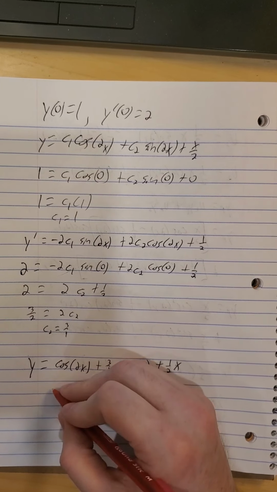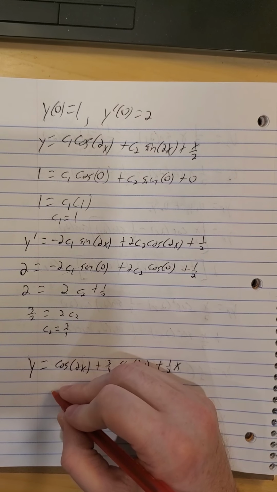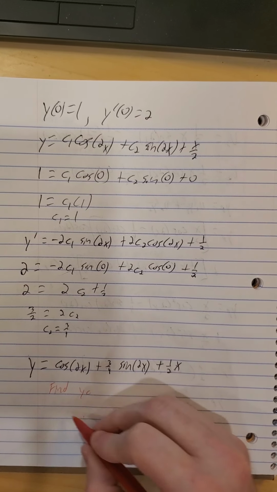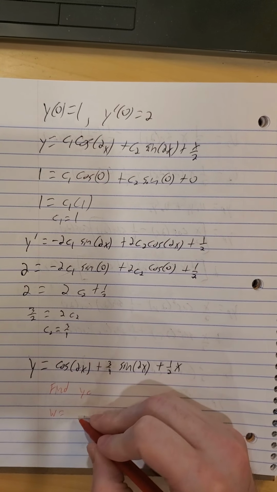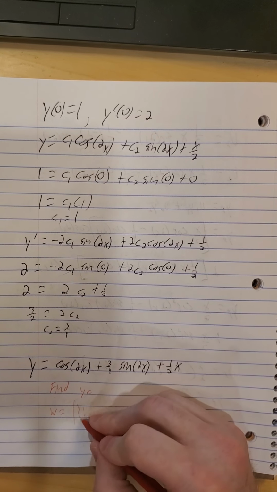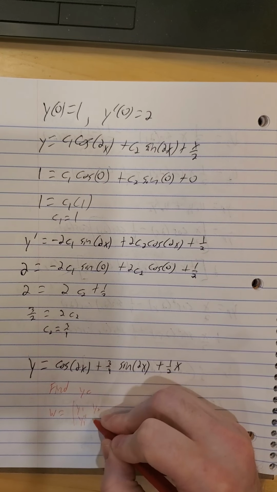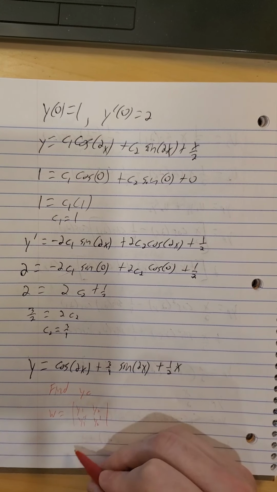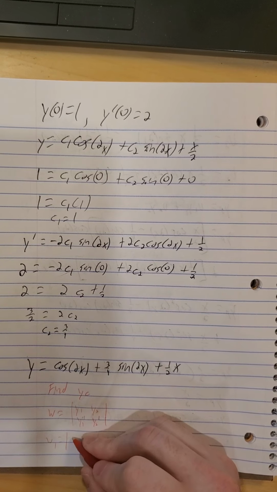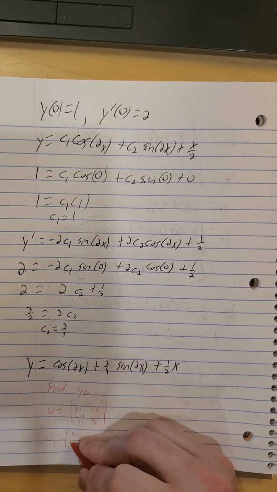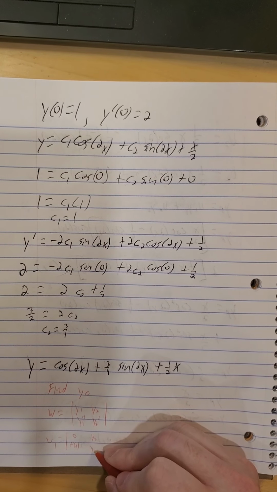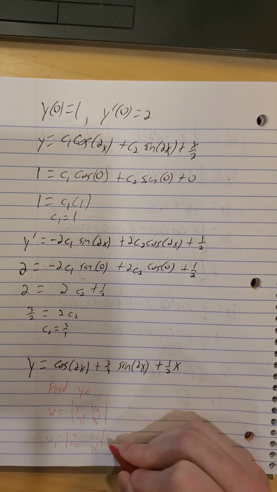But our main ideas: find YC, find our Wronskian, W1, replace with 0 and f of x in column 1, keep y2's column the same.